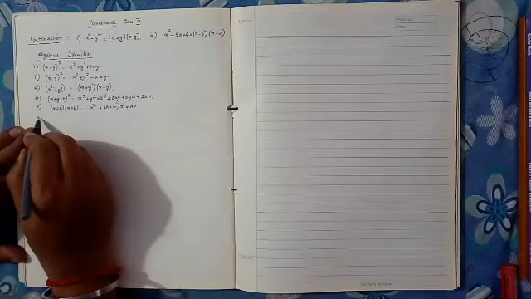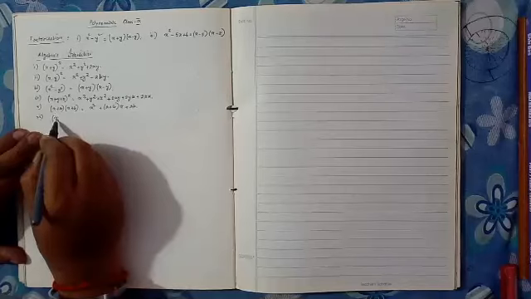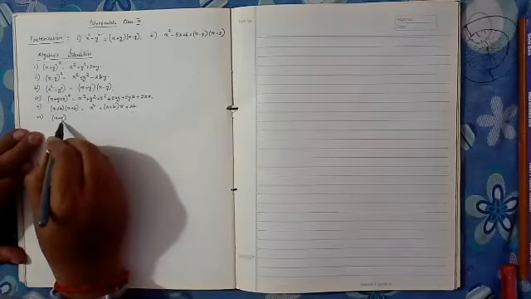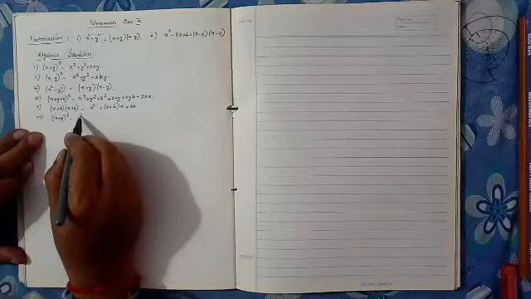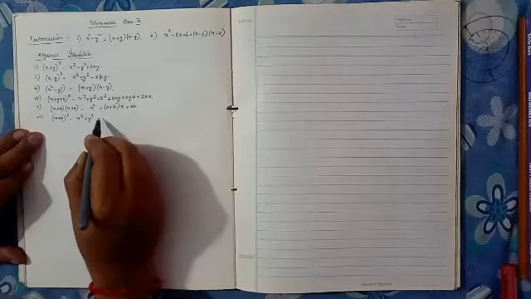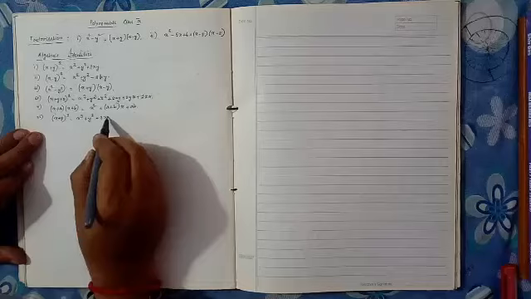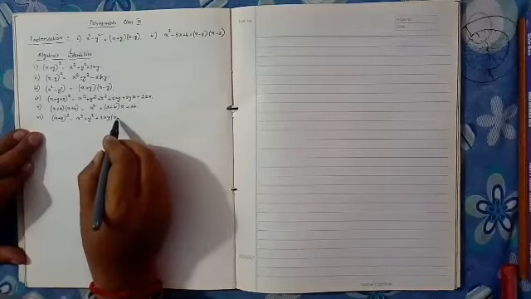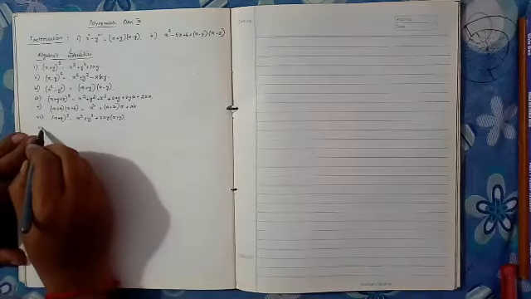Then 6, x plus y whole cube is equal to x cube plus y cube plus 3xy into x plus y.